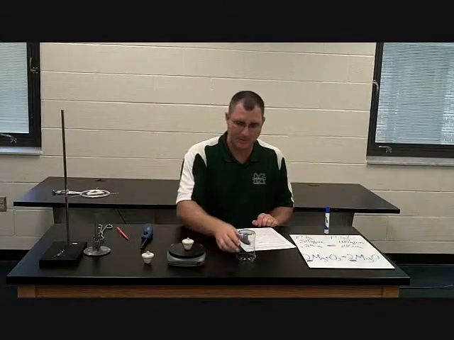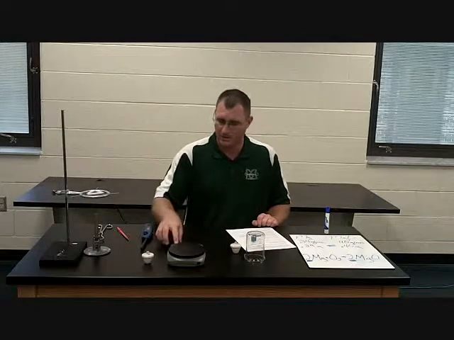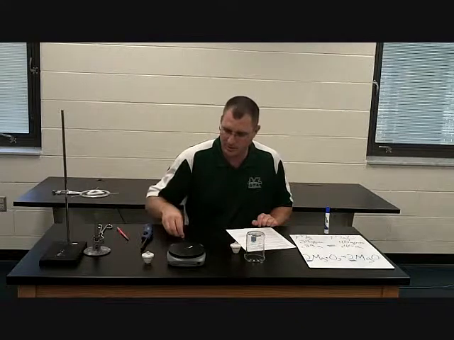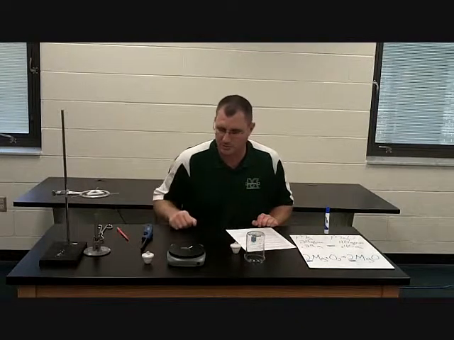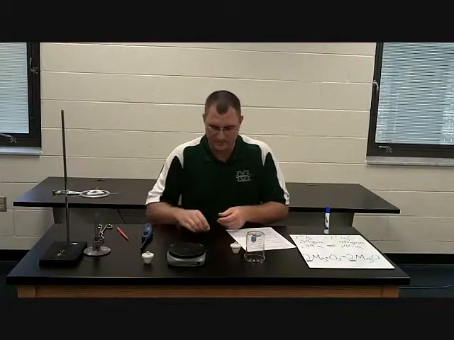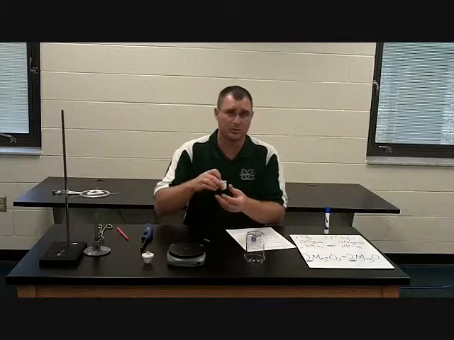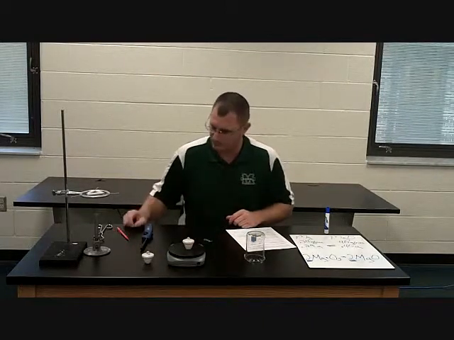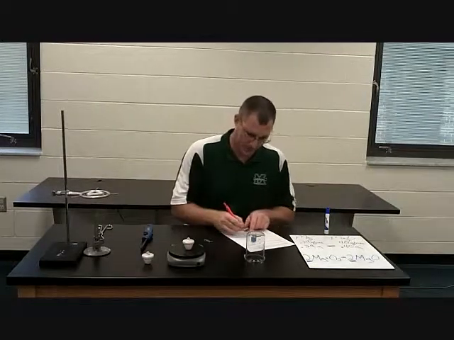Now the next step of this lab is you're going to take your scale here and you're going to zero it out, and you're going to place magnesium on it until you get up to 0.24 grams, or as close as you can. Okay, so there's 0.24 grams for me. So once I have that, I'm going to take a crucible and lid, and I'm going to weigh them, and I'm going to record that measurement.